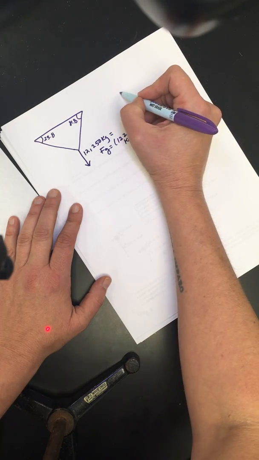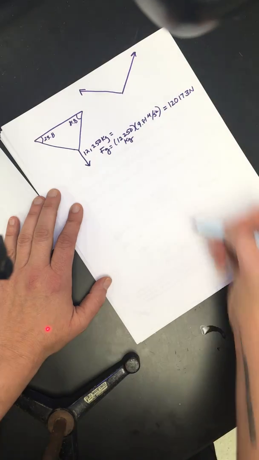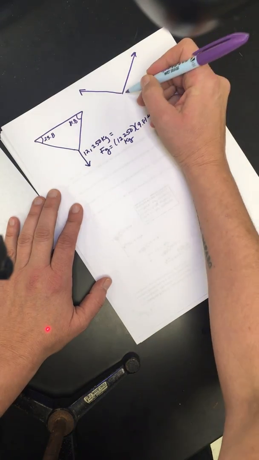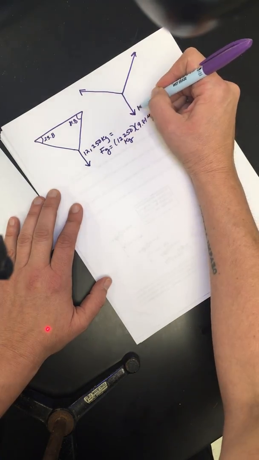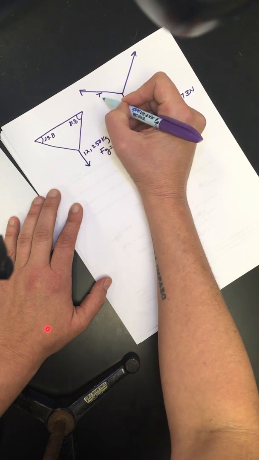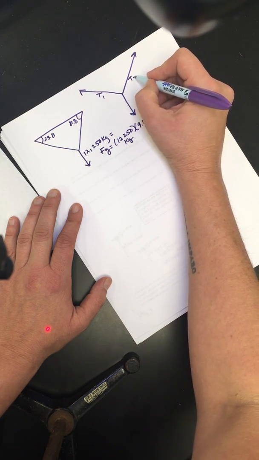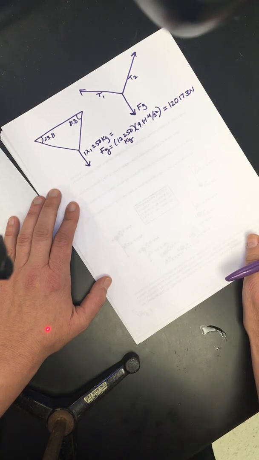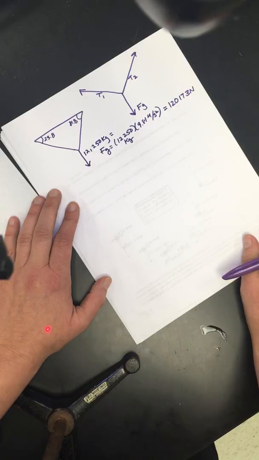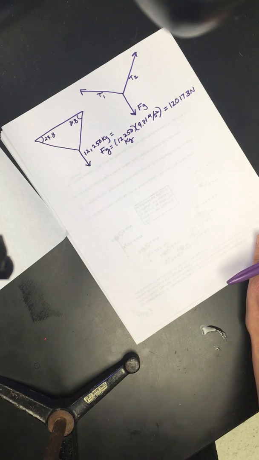Next, let me think about a free body diagram here. Let's see if maybe I have enough room. Hopefully I do. Let's redraw it. Is that big enough for you to see? Good. All right, so we've got FG here, and I'll call this T1 and this one T2. Of course I didn't label my answer sheet, so I don't remember which one I called 1 and 2, so maybe I'm going to end up doing them backwards.